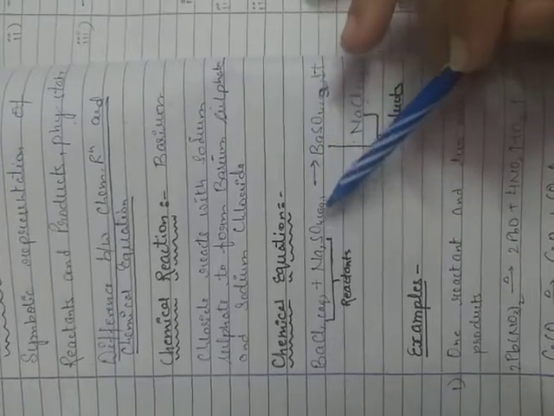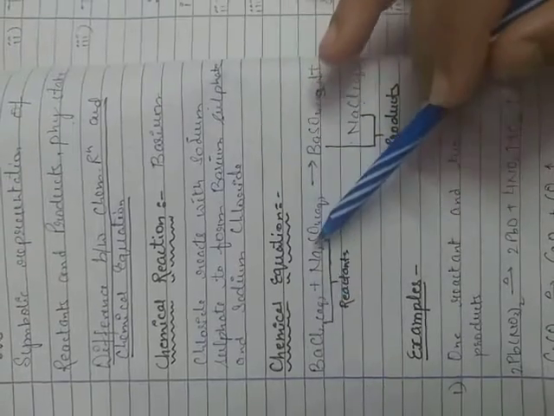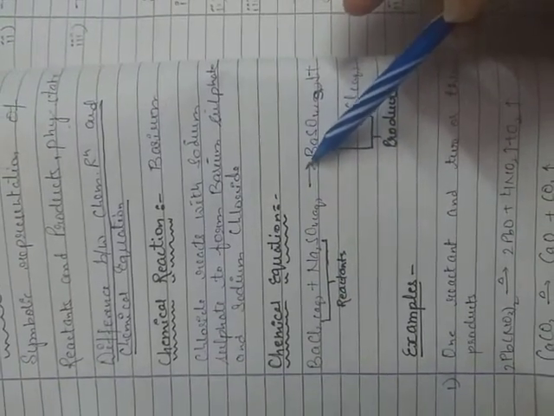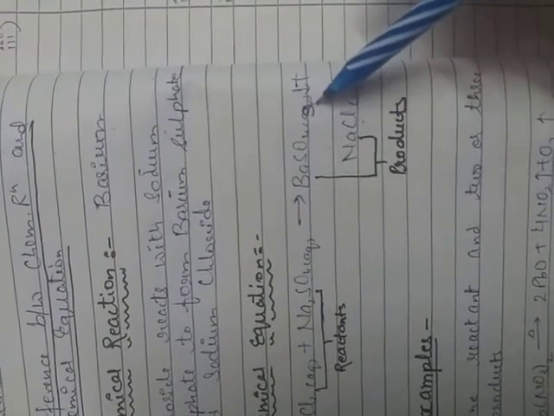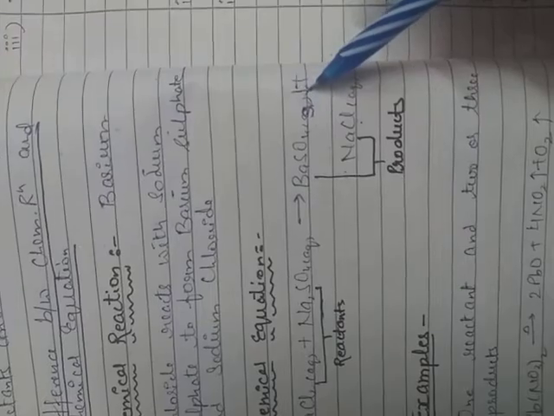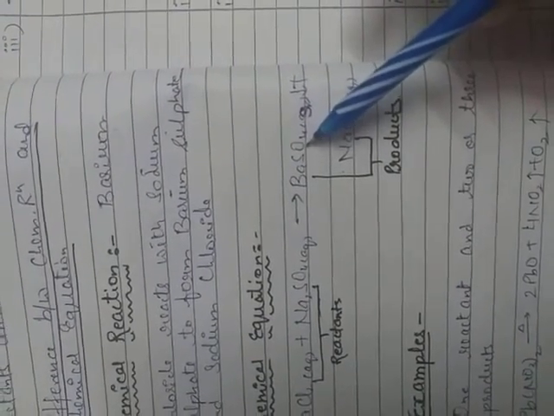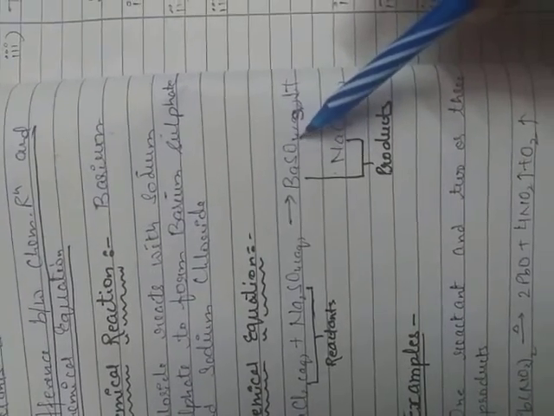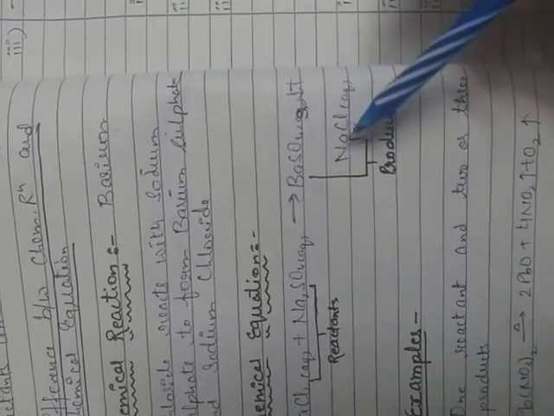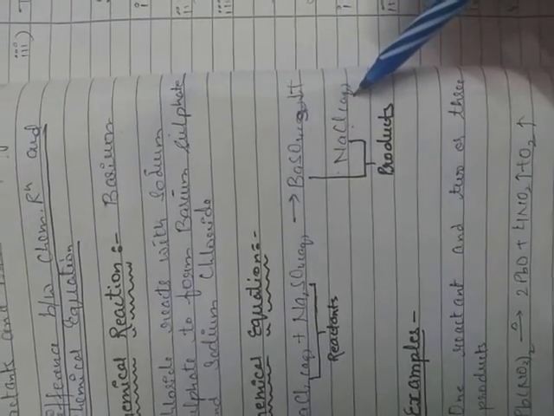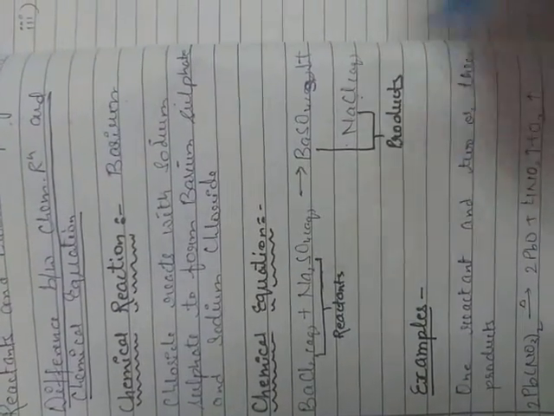The substances which are written before the arrow are called reactants. These two substances are reacting here. After reaction, they produce BaSO4 solid, barium sulfate solid. The downward arrow shows that it is precipitating out. It means barium sulfate is obtained in solid state, plus NaCl (aq). Sodium chloride is found in aqueous state after the reaction of BaCl2 and Na2SO4.